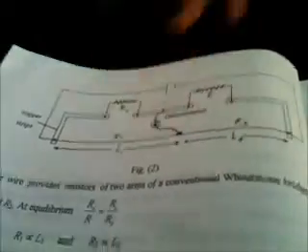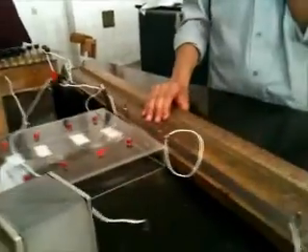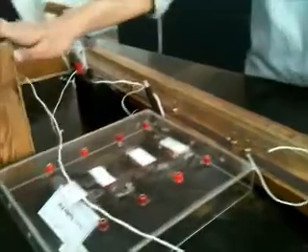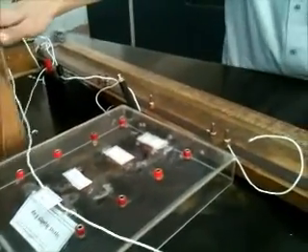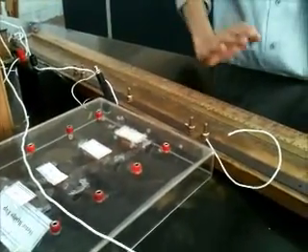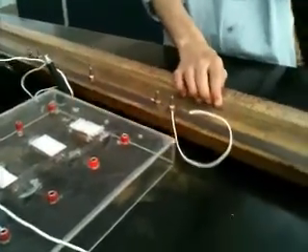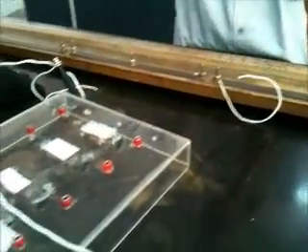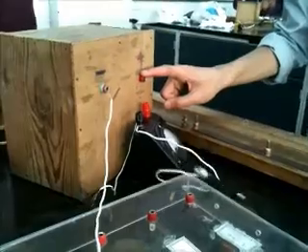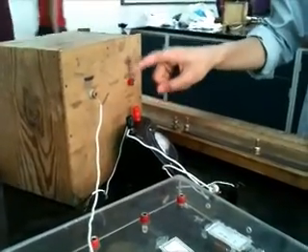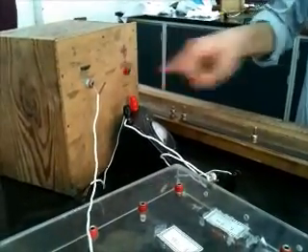Pause that, pause. For the next step, I want to show where is L1, where is L2, where is R, where is Rx. So I start with this. Positive must be connected to the R1. So I make this the R1, and this is R2.